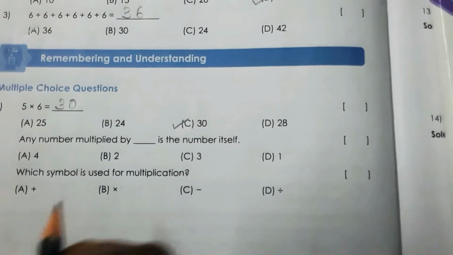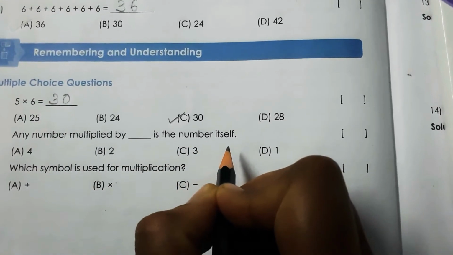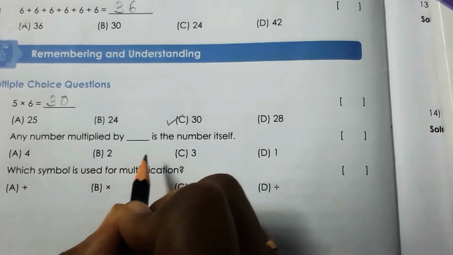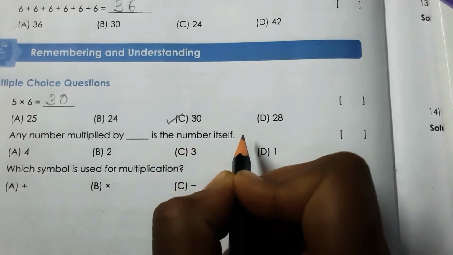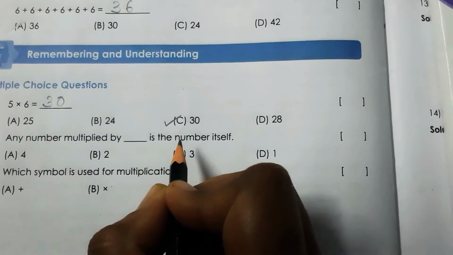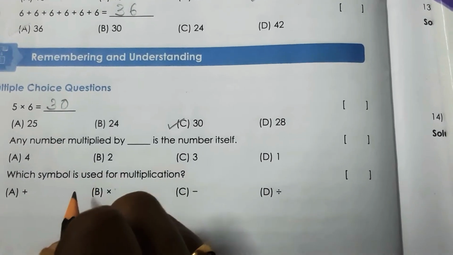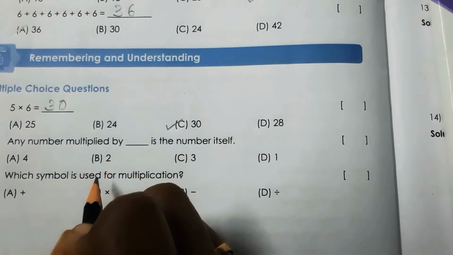Now, next question. Any number multiplied by dash is the number itself. We know if we are multiplying 2 with 1, we will get 2 as the answer. If we are multiplying 3 with 1, then 3 is the answer. That is, the number itself is the answer.